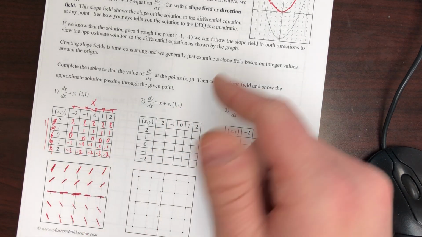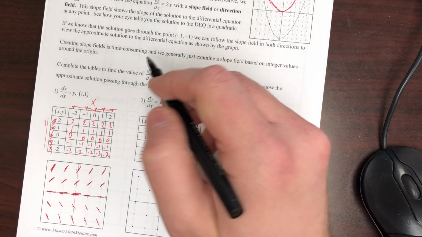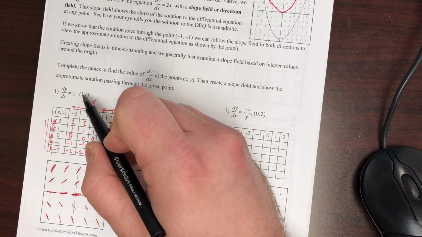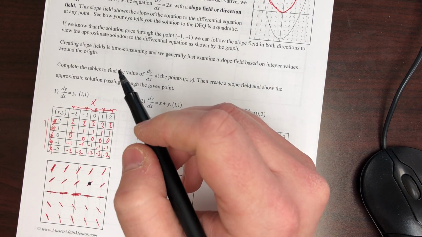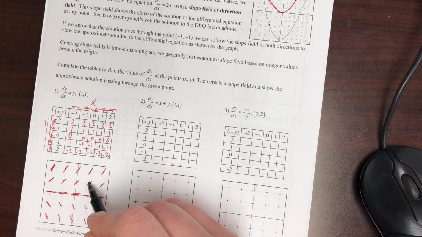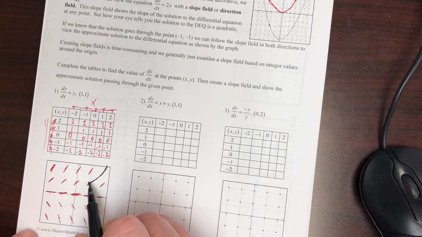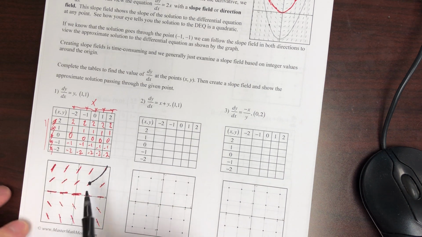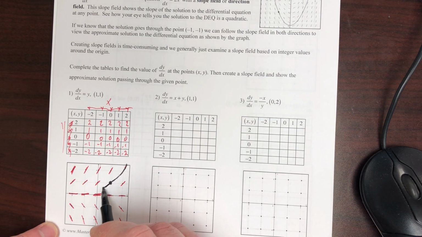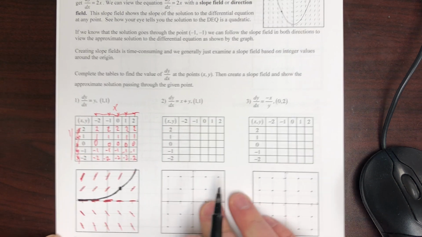So it says complete the table, create the slope field, show the approximate solution curve passing through the given point. Okay, the given point this time is 1, 1. So we start here and we do our best to follow it. So looks like going this way, it's increasing. Going back this way, I have to go from a slope of 1 down to a slope of 0. So somewhere in here, it's going to start flattening out like that.